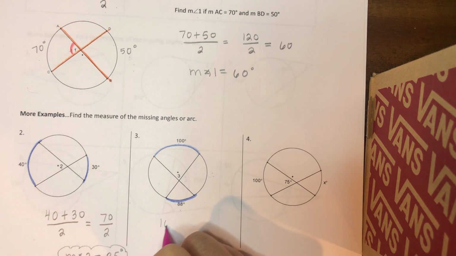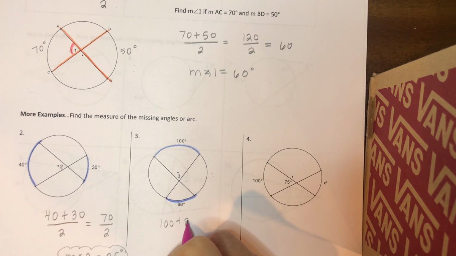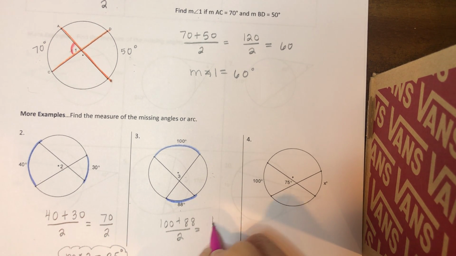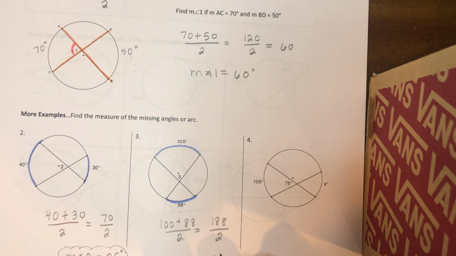So we're going to add 100 plus 88, and we're going to divide by 2. So we get 188 divided by 2, which equals 94 degrees. So the measure of angle 3 equals 94 degrees.